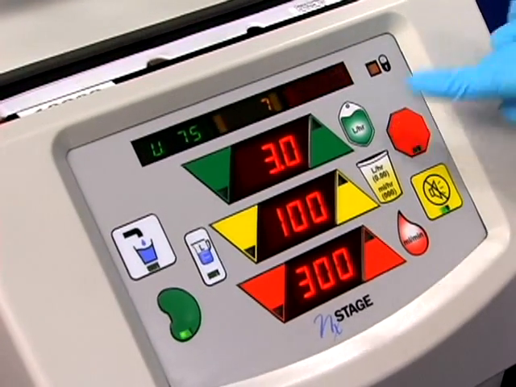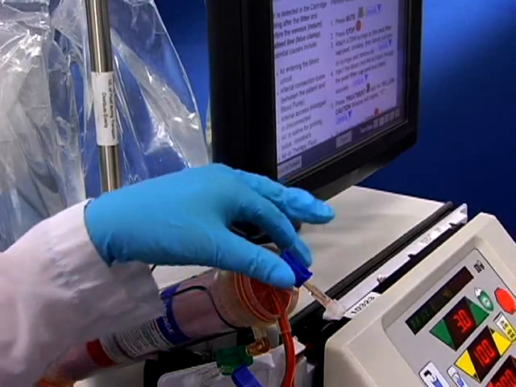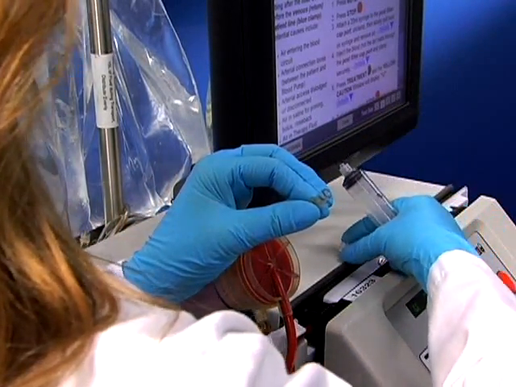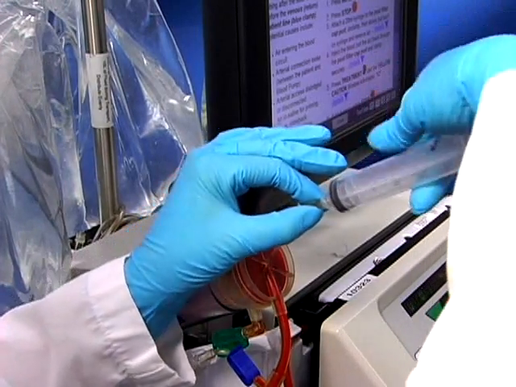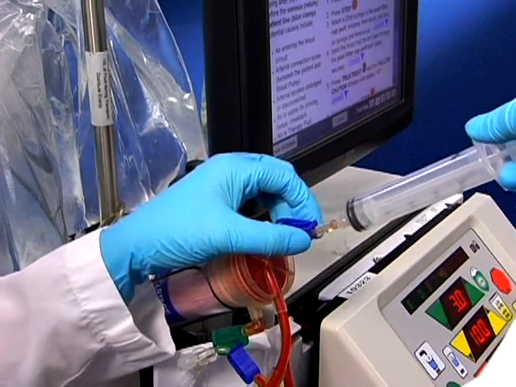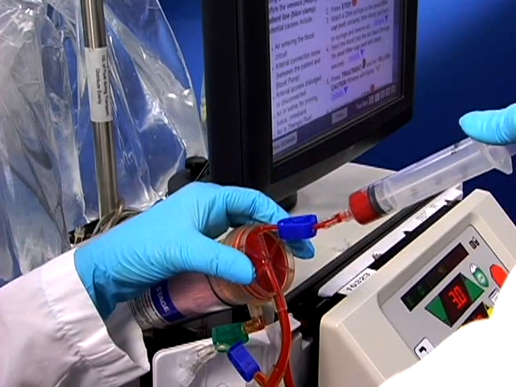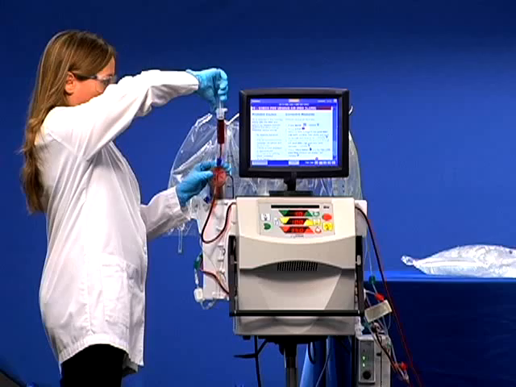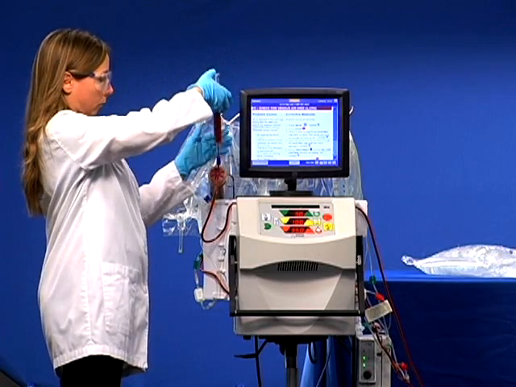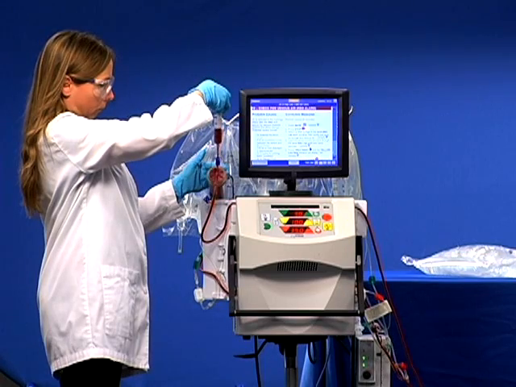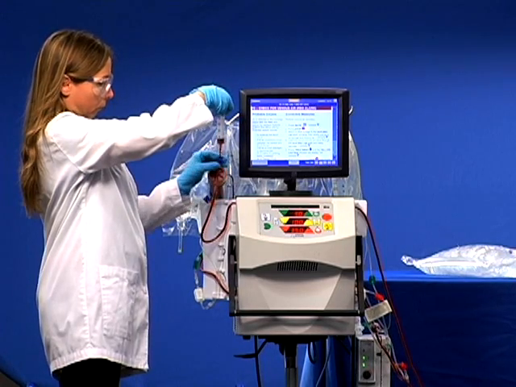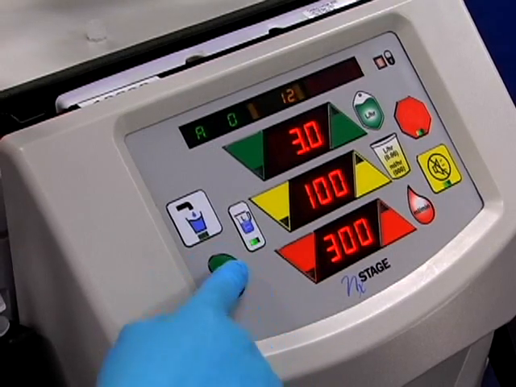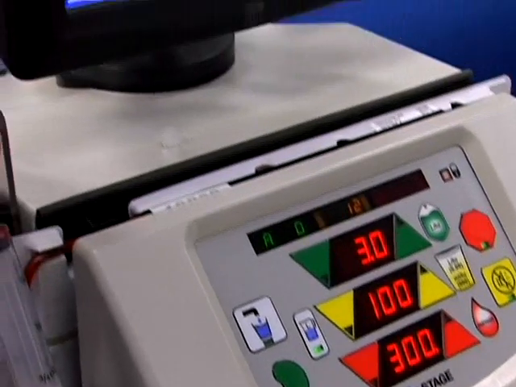Press stop. Remove air from the post filter port by using a 20 cc syringe. Remove the air and return only the blood. Press treatment and the yellow caution window will display 12, air recovery underway.